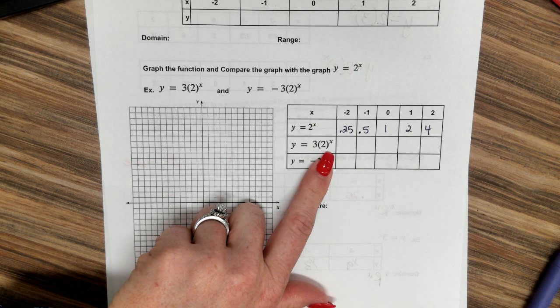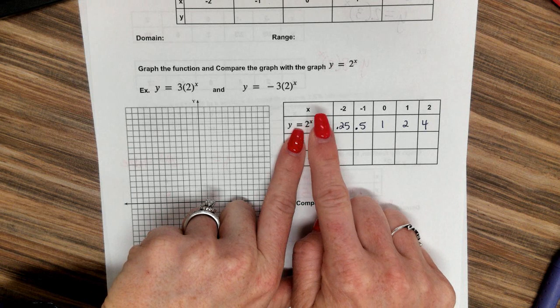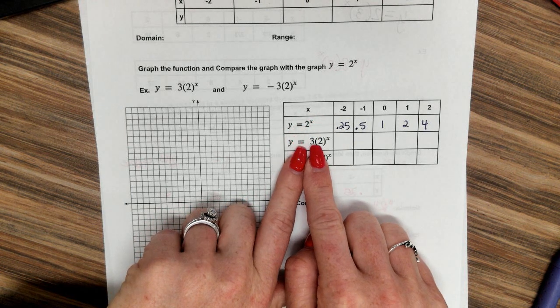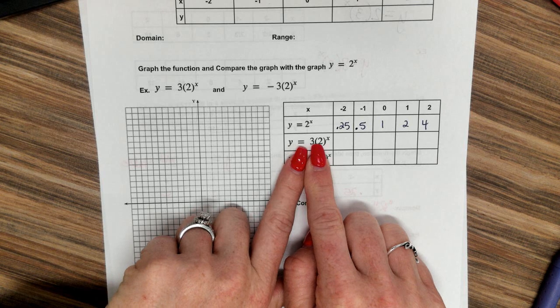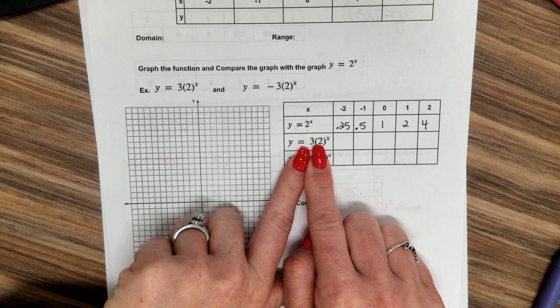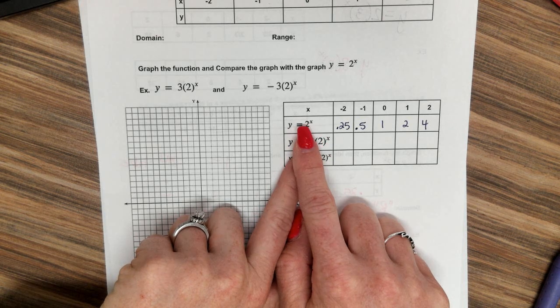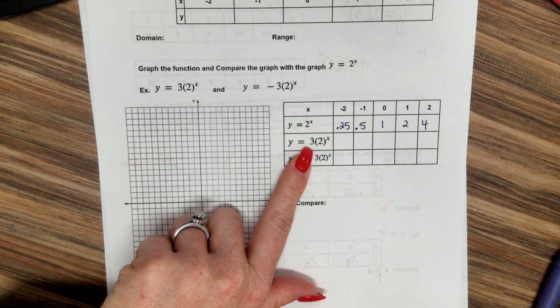What do they both have in common? The 2 to the x power. So what does this one have different? Nope, this one. The starting amount is 3, where this one's starting amount would be 1, because 1 times 2 is 2.